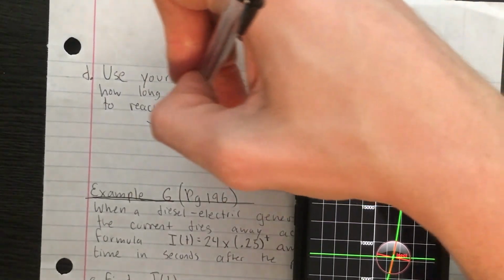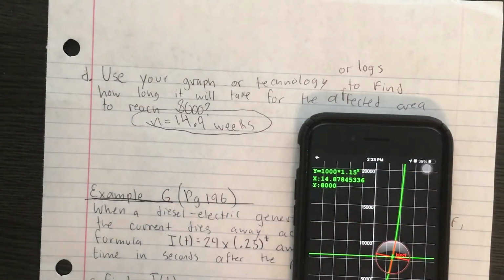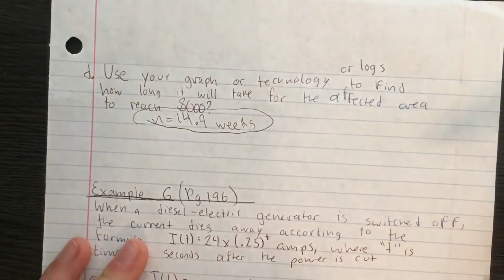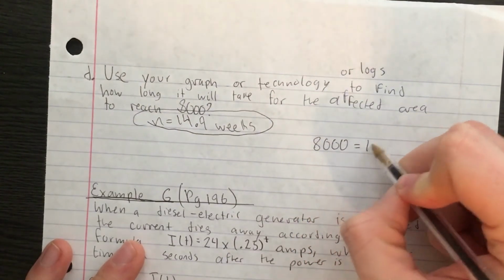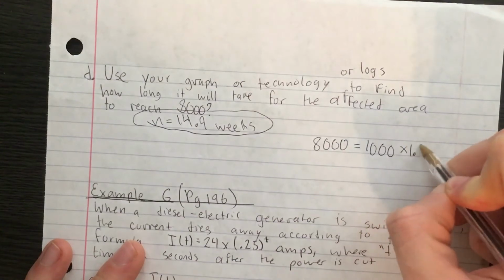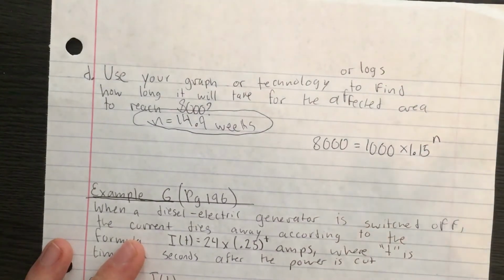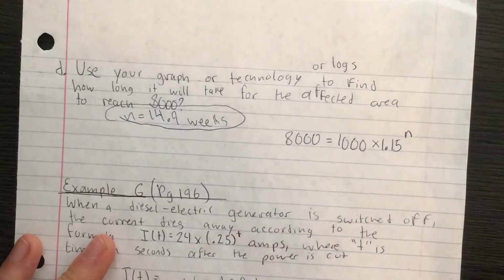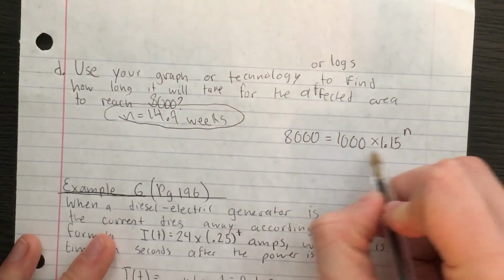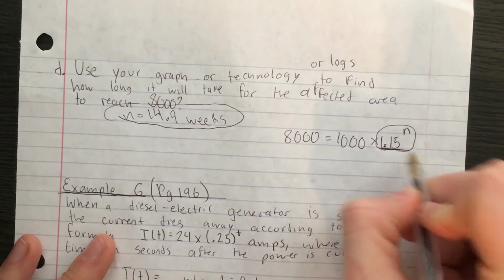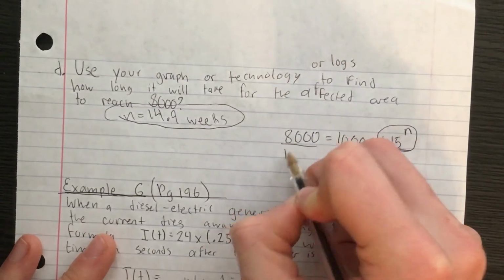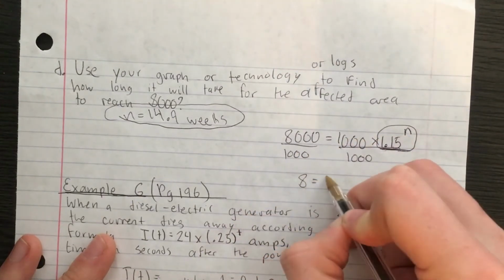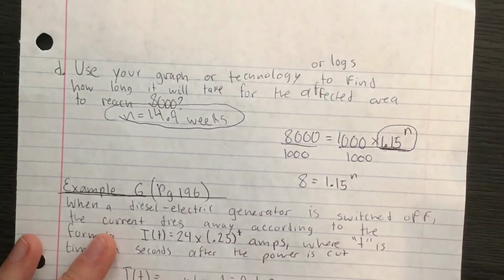But if we wanted to use a logarithm, just to show both sides of this coin here, we're going to take that original equation. We're going to say 8,000 equals 1,000 times 1.15 to the n, and we can solve this and get the same exact thing. To do that, we're isolating this thing right here. We're going to divide both sides by 1,000.